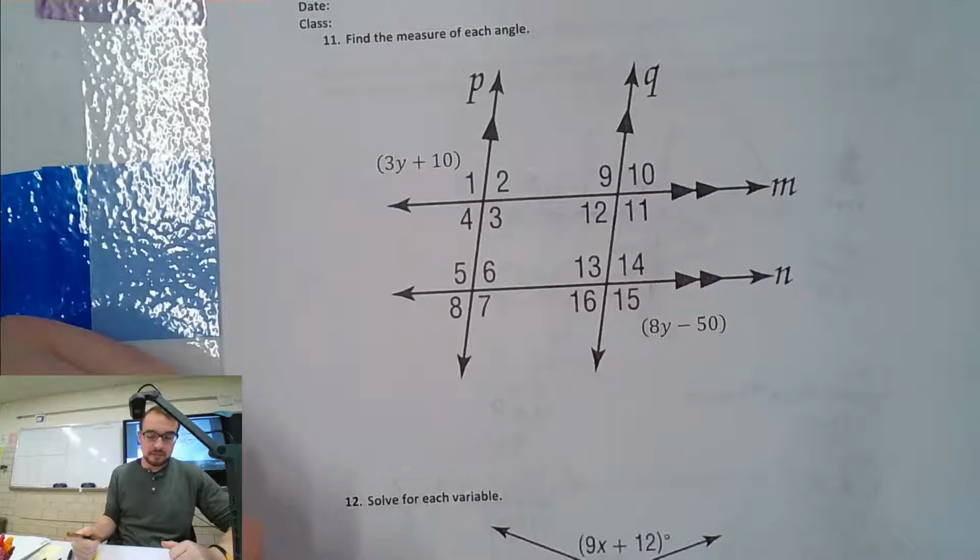Find the measure of each angle. Okay. Yes, Mr. Vandermeyer. Interrupting my class, Vandermeyer. What's up, Vandermeyer? There you go.